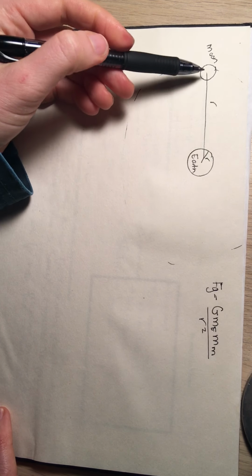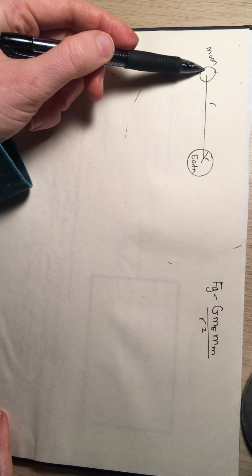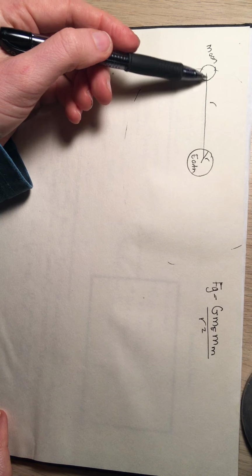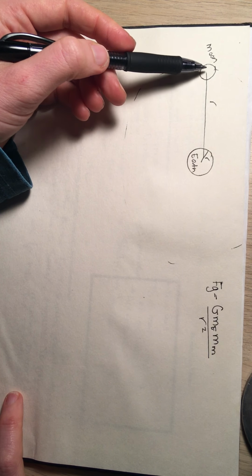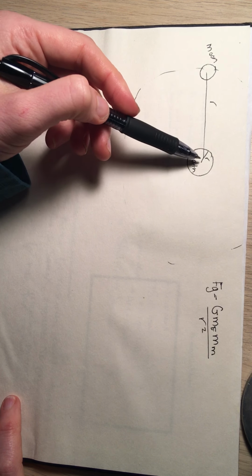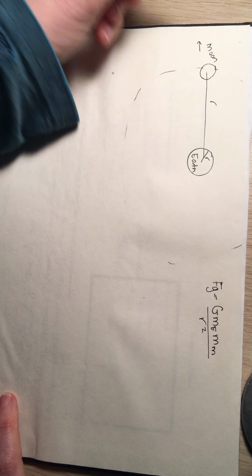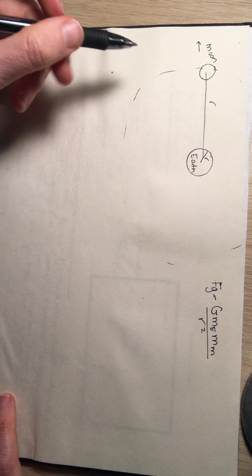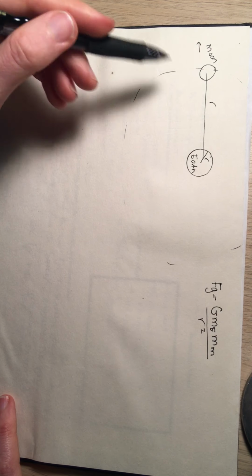Well, we talked about the fact that if these two bodies had no other forces acting on them, then they would move towards each other until collision. But they don't do that. The moon's orbit is fairly stable. The moon's orbit is not as stable as the Earth's orbit around the sun. The moon is slowly moving away from the Earth and eventually will lose the moon, but it's in a fairly stable orbit that we can approximate as stable.